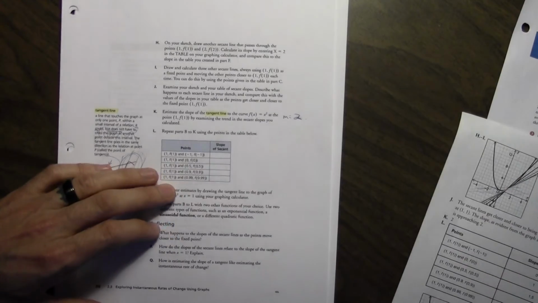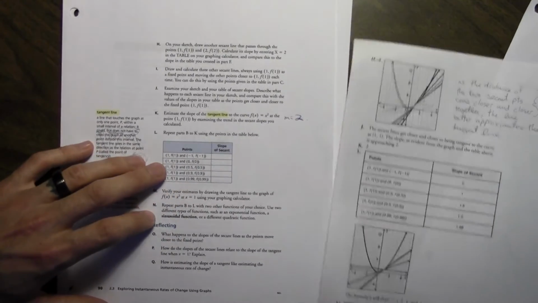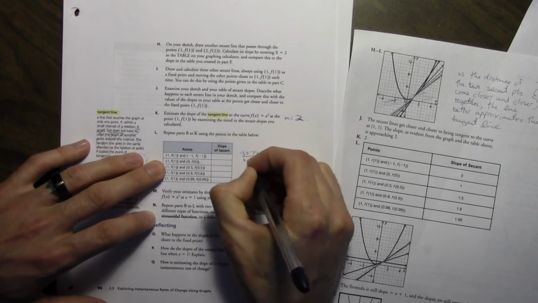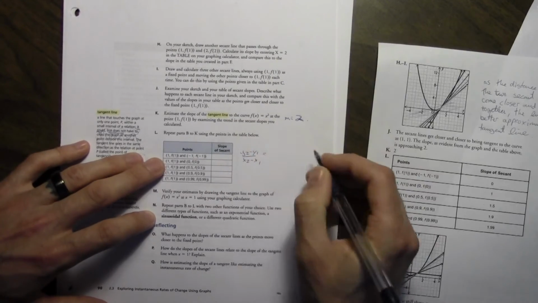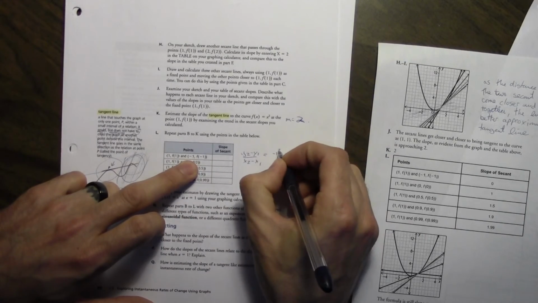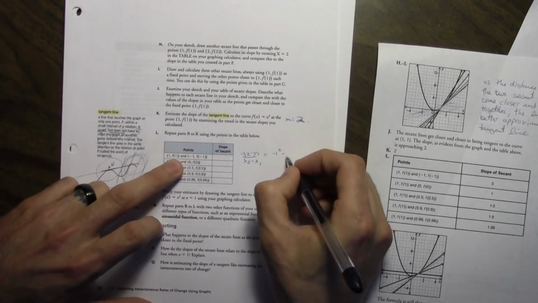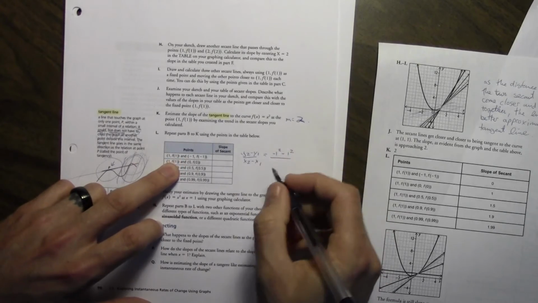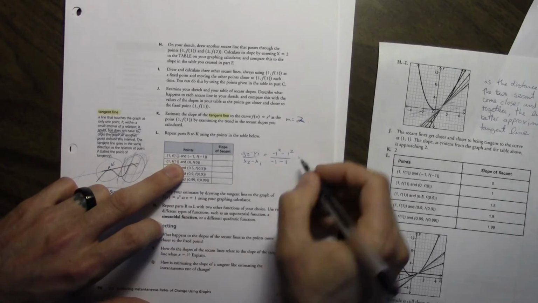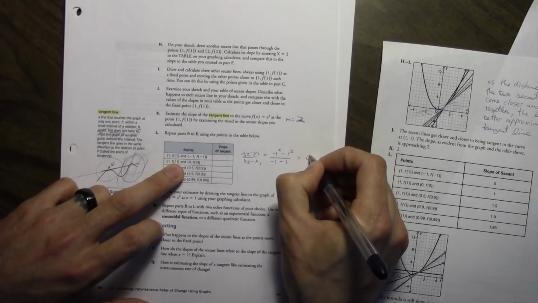Alright? So if we do that same calculation here, y2 minus y1 over x2 minus x1, which is y at -1, so -1 squared minus 1 squared over -1 minus 1, we get 0.